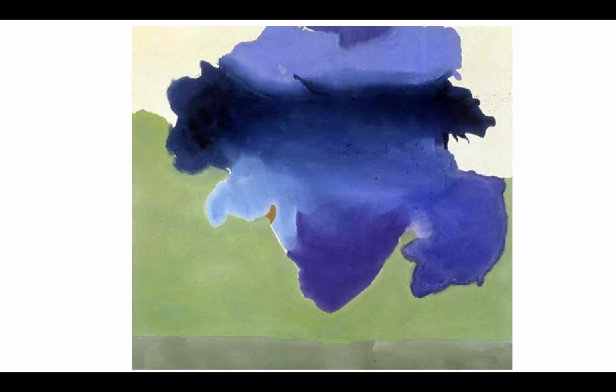So I'm going to start us off with this particular painting. It's called The Bay, and it's done by the artist, a woman, Helen Frankenthaler, done in 1963, and it's acrylic on canvas. And she is part of an umbrella called the Abstract Expressionists. She's also more specifically classified as a color field painter.